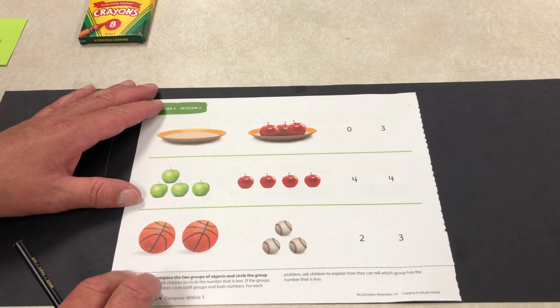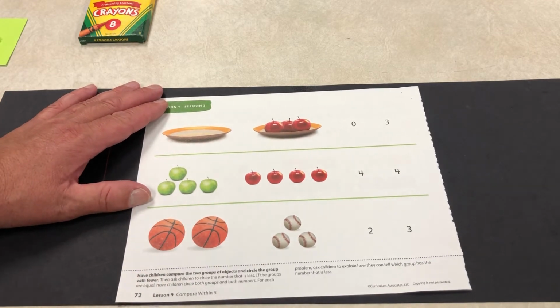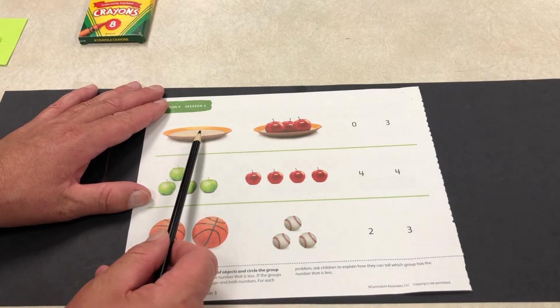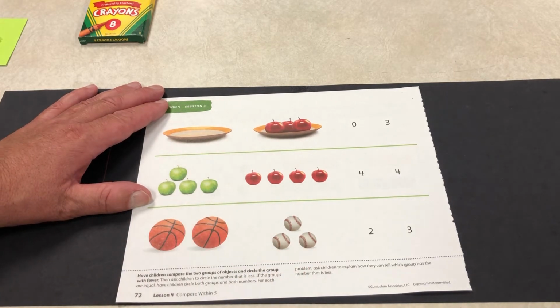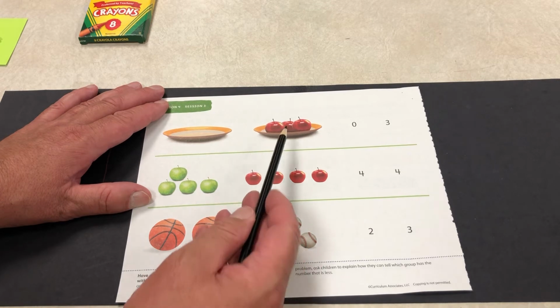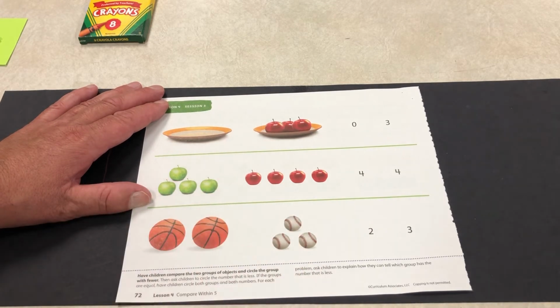Okay, perfect. I notice there is a plate with 0 apples, a plate with 3 apples. I want you to look at these. Do you know which group has less than the other?